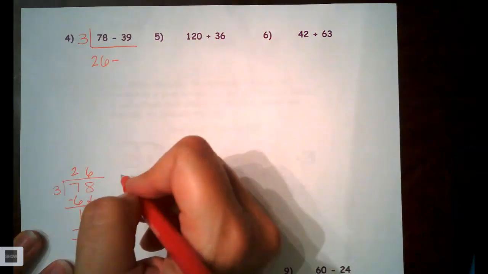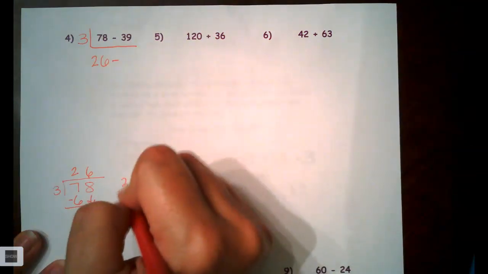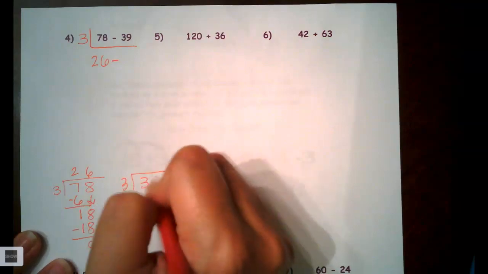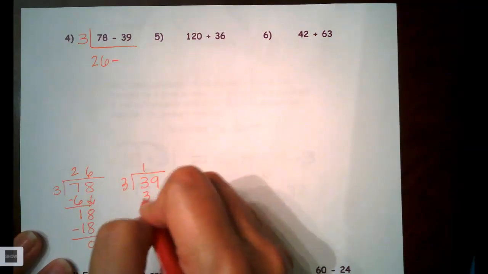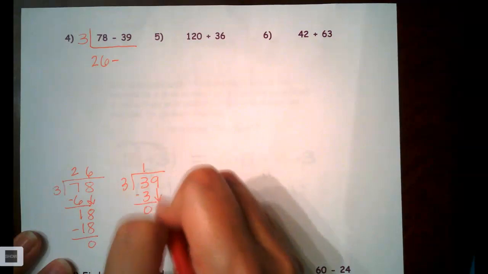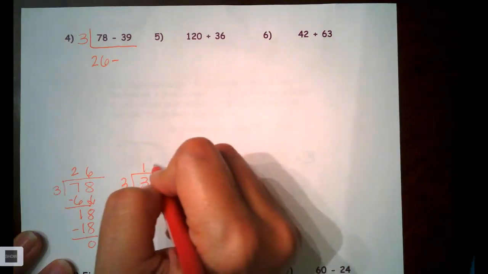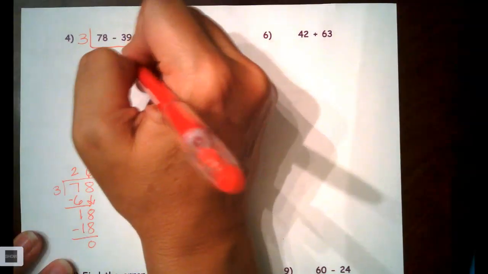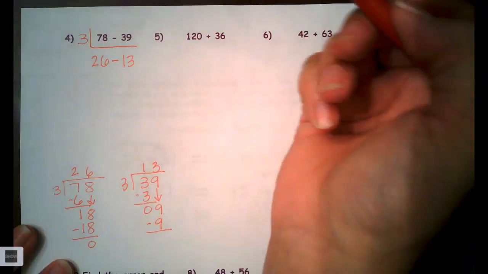All right. So this would be a 26 minus 3 into 39. Oh, well, look at there. 26 minus 13.